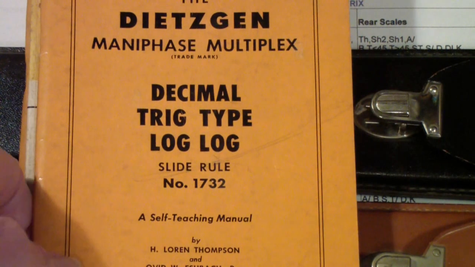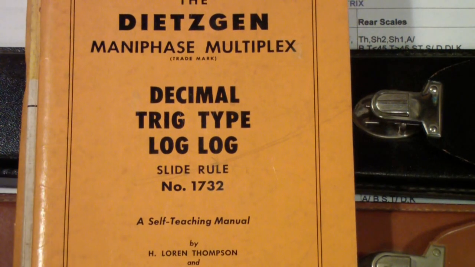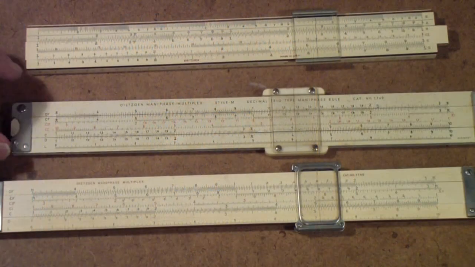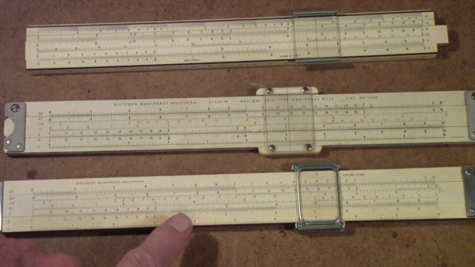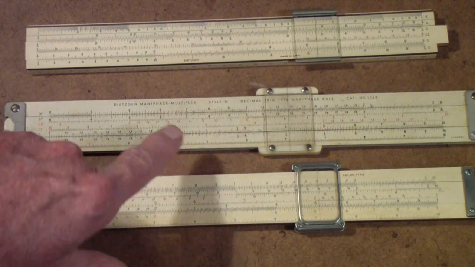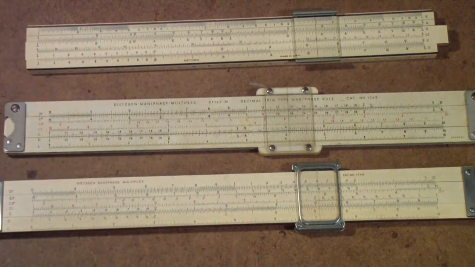But here was probably Dietzgen's most popular rule, the 1732. I think that it probably sold more than any other Dietzgen log-log rule. And notice it's a decimal trig, log-log, so in other words, it measures angles in decimal degrees, not in minutes and seconds. I'll talk about these three rules first. This is a 1746. Then a 1749, and then a 1750.